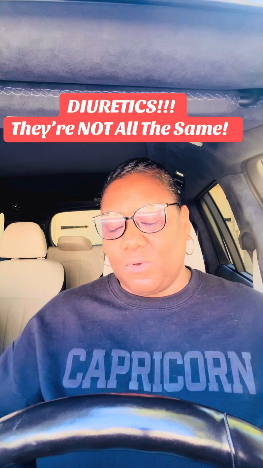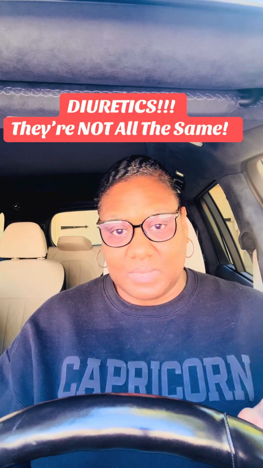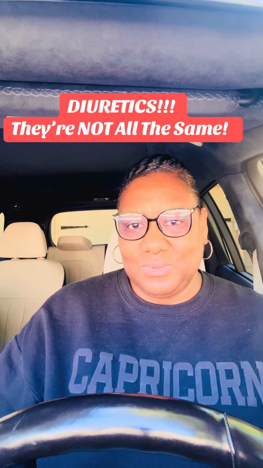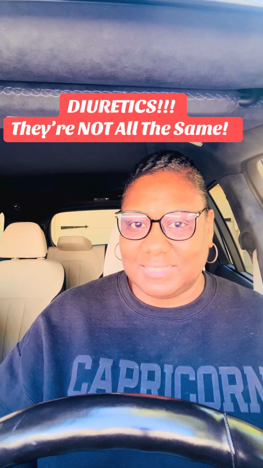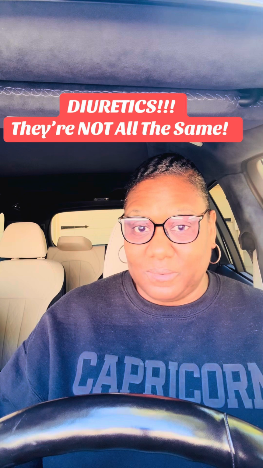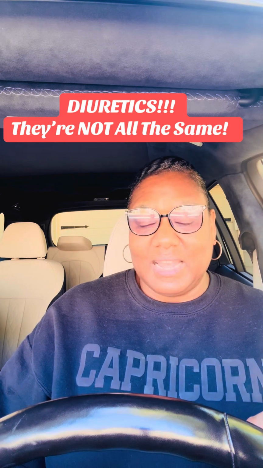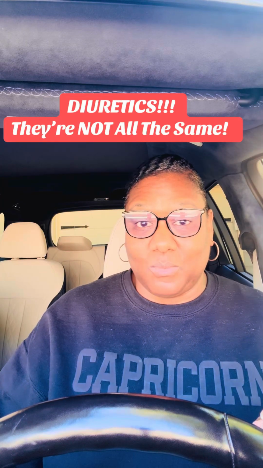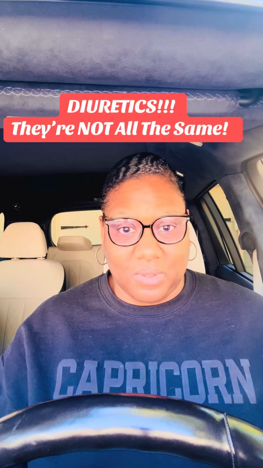Okay, moving forward. So we've talked about thiazide diuretics. We've talked about loop diuretics. Now here come the heavy hitters. Now you have mineralocorticoid antagonists, or MRAs. This is your spironolactone. Now, spironolactone tablet form is given obviously for diuretic management, but again, it works in a different place in the kidney, or it has a different pharmacodynamic effect.